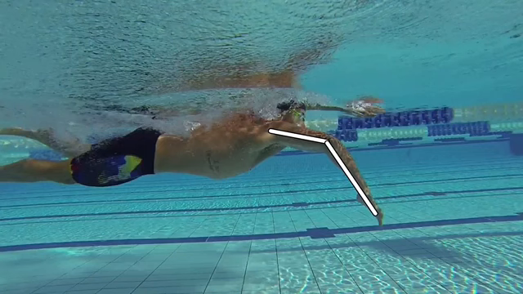Now what we see with a lot of people is a straight arm pull through. So while that's not bad, it could be better.